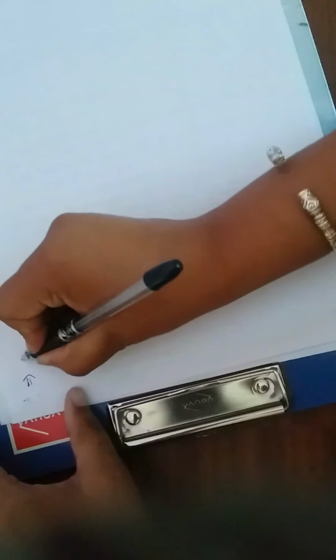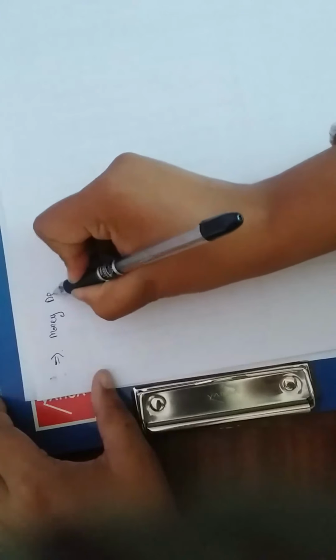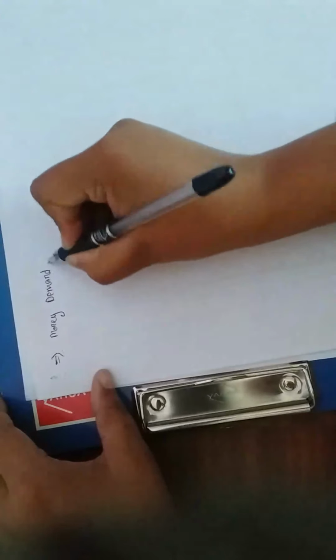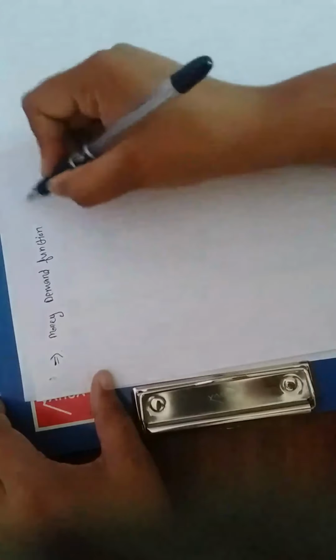And now we will see the relationship between money demand and quantity theory of money. We will see how the money demand function and quantity theory of money are related.